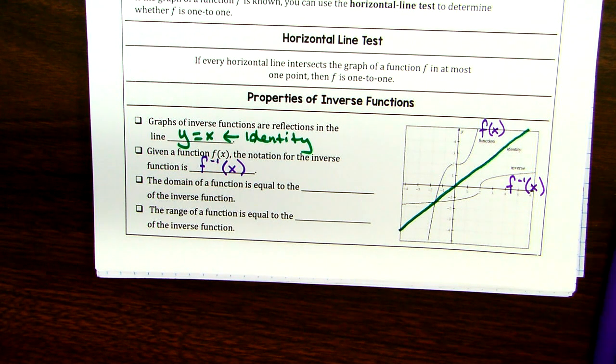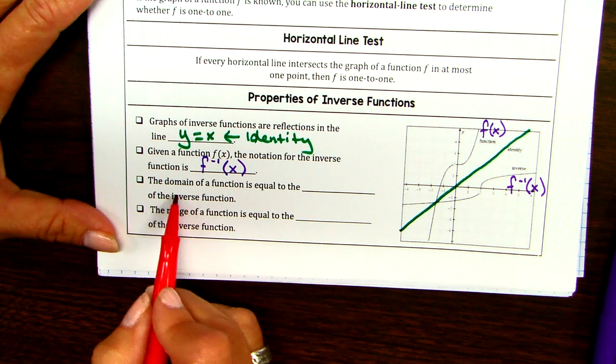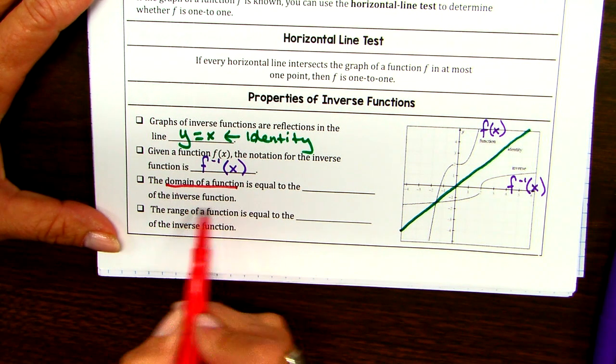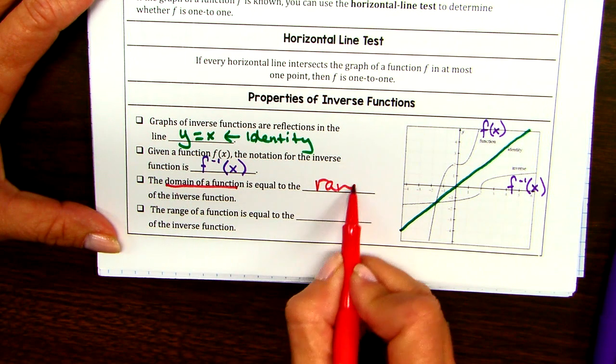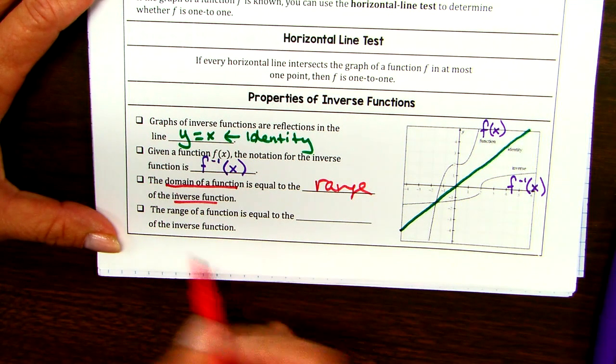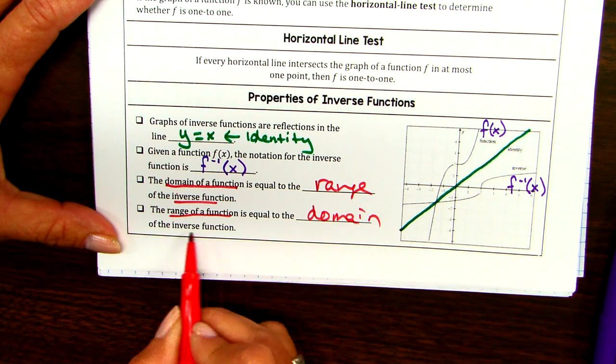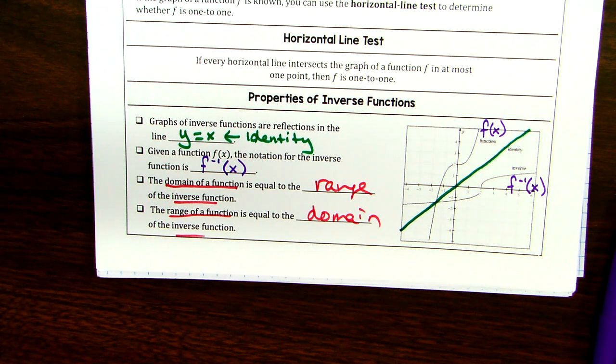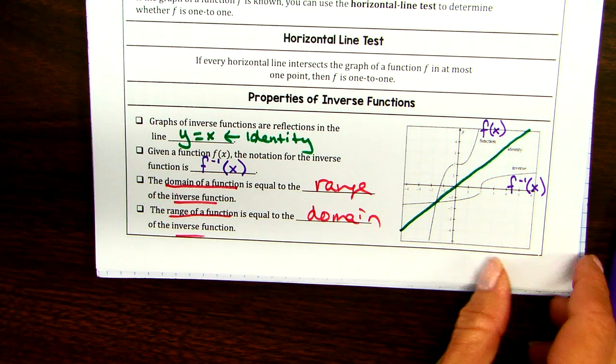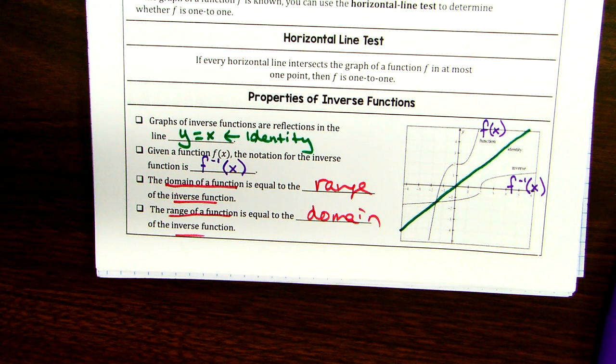So if the inverse is just flipping the x and y's, fancy word for x is domain, fancy word for y is range, so the domain of a function is equal to the range of the inverse. And the range of a function is equal to the domain of the inverse. Just flipped, okay? So let me try and explain it better with some actual examples.